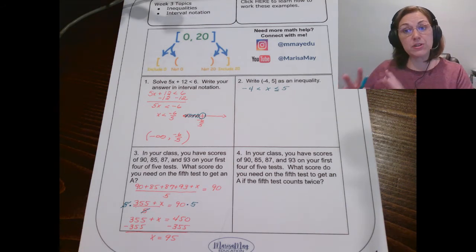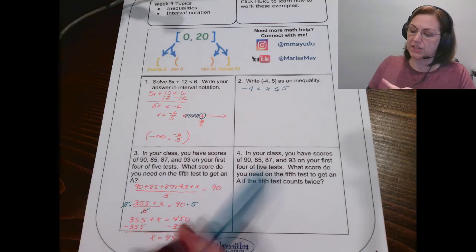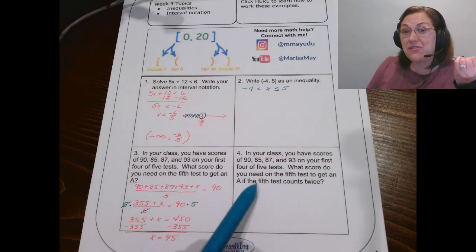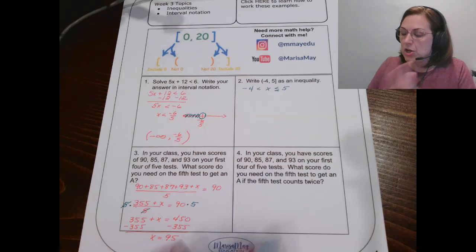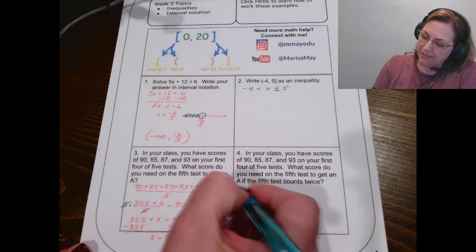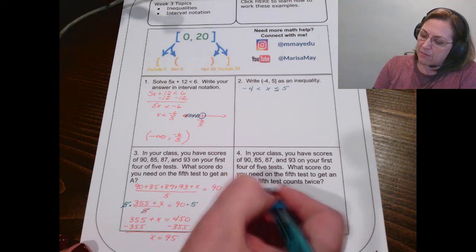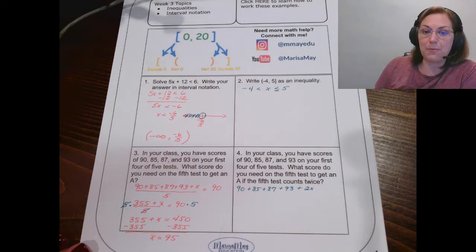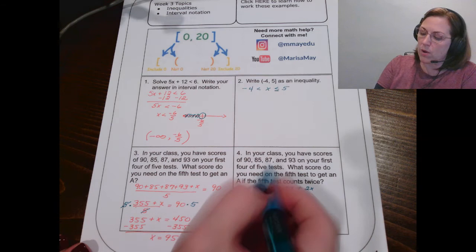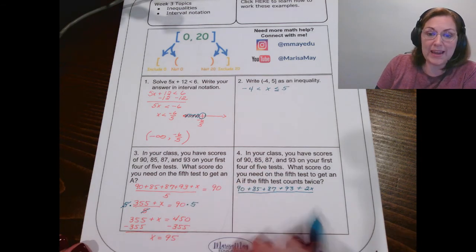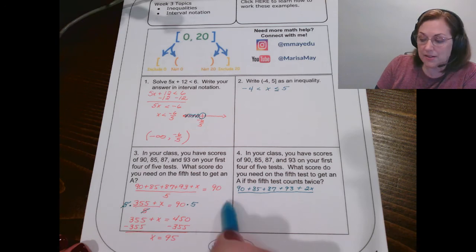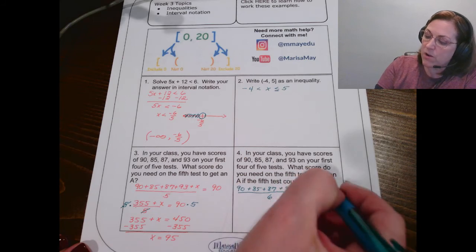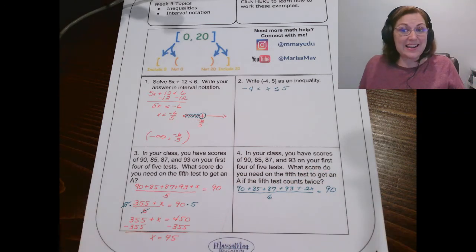Now, number 4 is very similar, but you're going to see a distinct difference. We still have the same 4 tests, but now what score do you need on the 5th test if the 5th test counts twice? I'm going to set it up very similarly. I've got 90 plus 85 plus 87 plus 93 plus 2x now, because the 5th test counts twice. And because it counts twice, now I have 6 test grades. I've got 4 here, 5, 6, because I've got to count that one twice. And I want it to equal 90 so that I get an A.